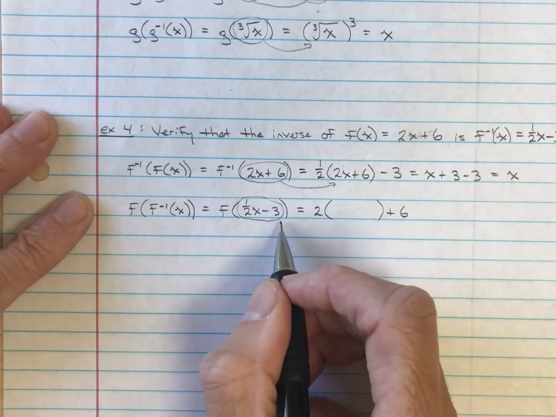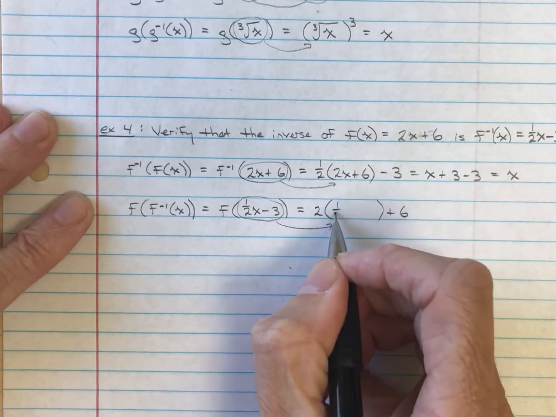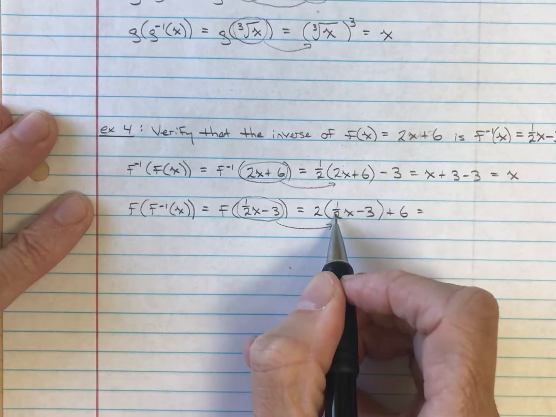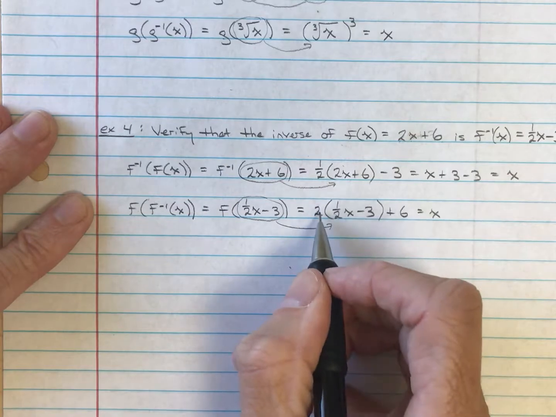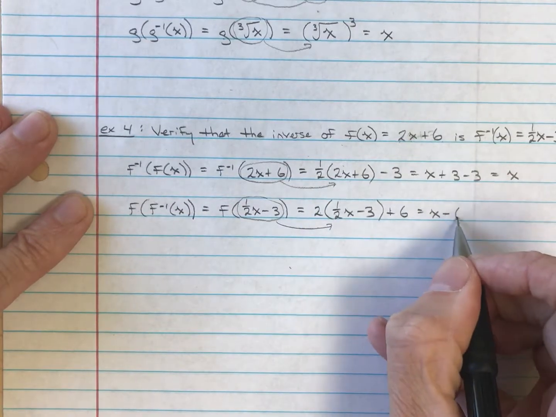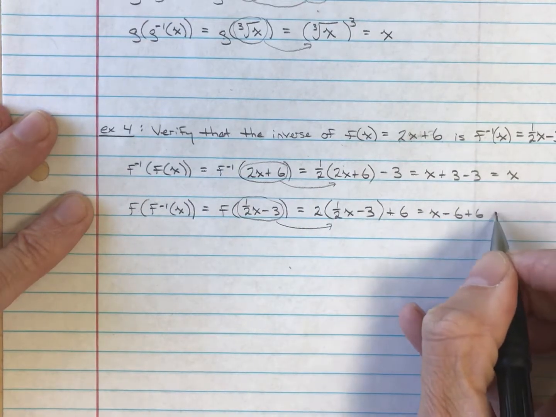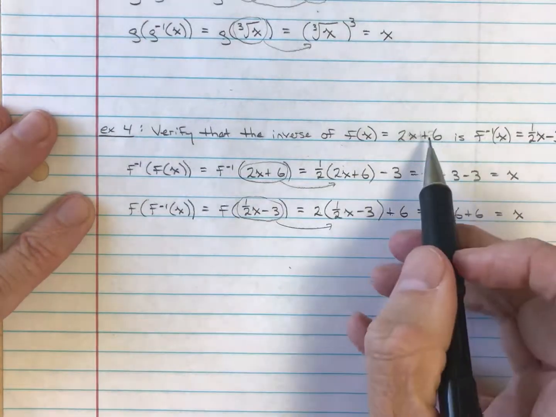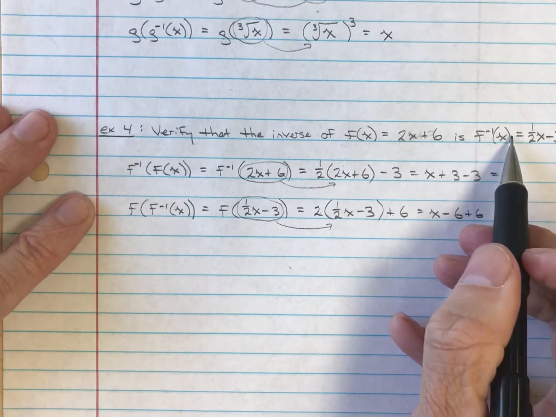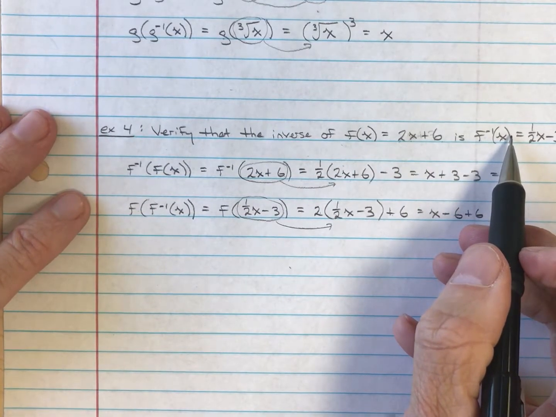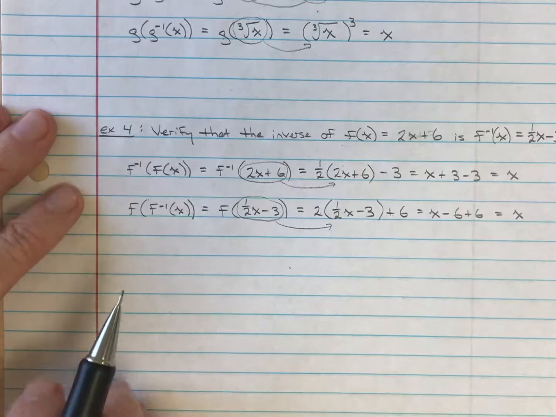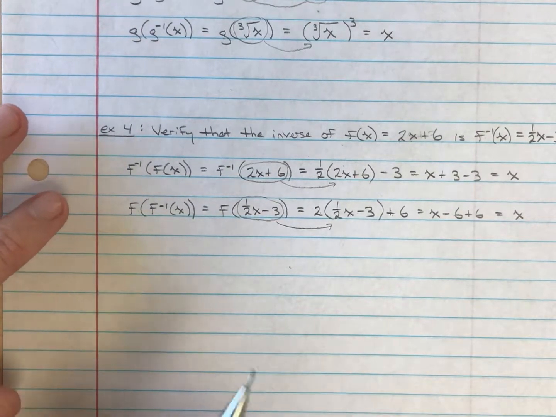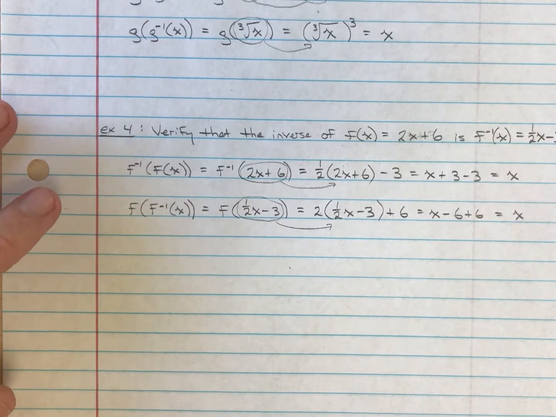Well, here's the input. This is the x coming in. 2 times 1/2 x minus 3. 2 times 1/2 x is x. 2 times negative 3 is minus 6, plus 6, and I get x out again. So I've just verified that these are inverses. They undo one another no matter what value I put into the function. Okay, next up we're going to talk about how to find an inverse function both graphically and algebraically.